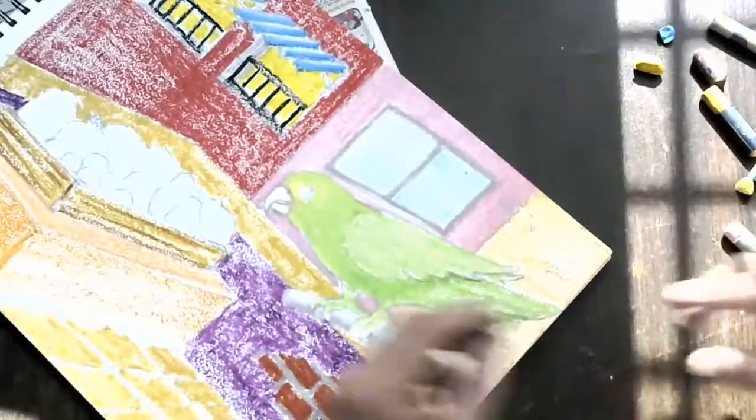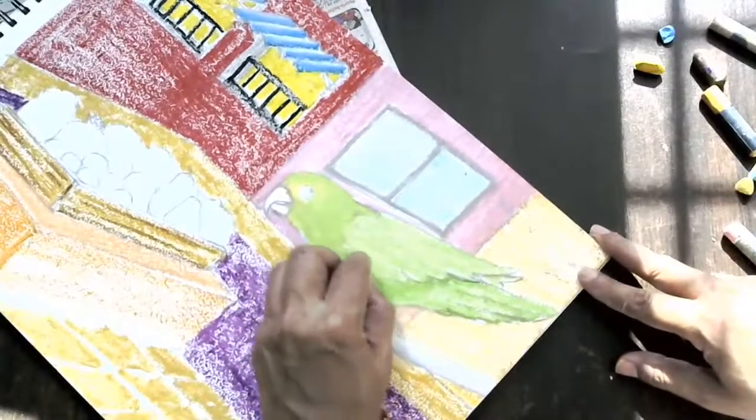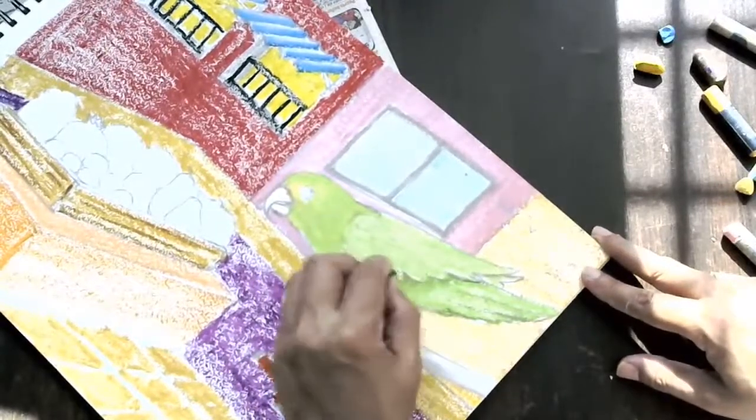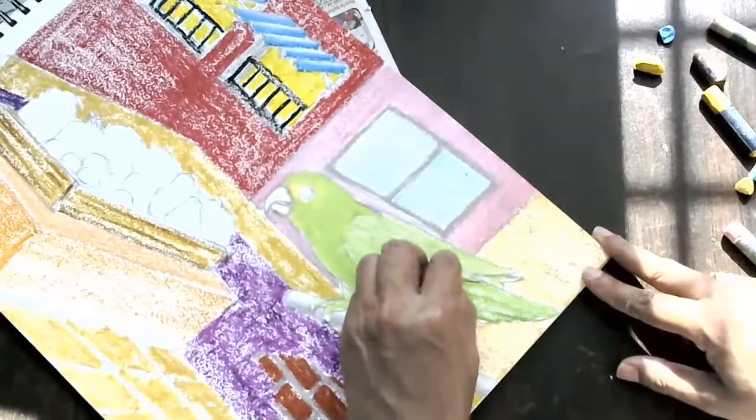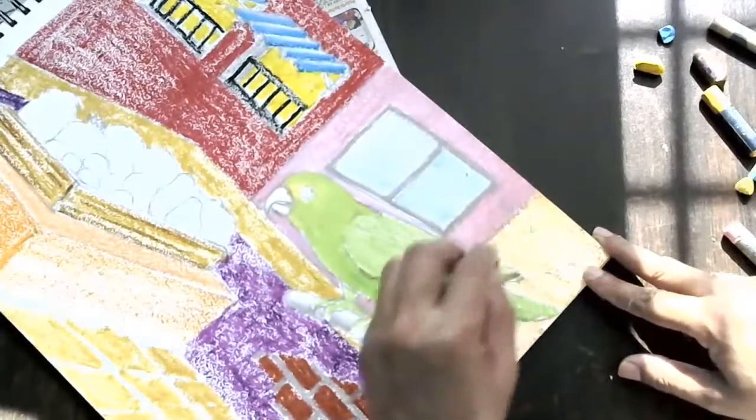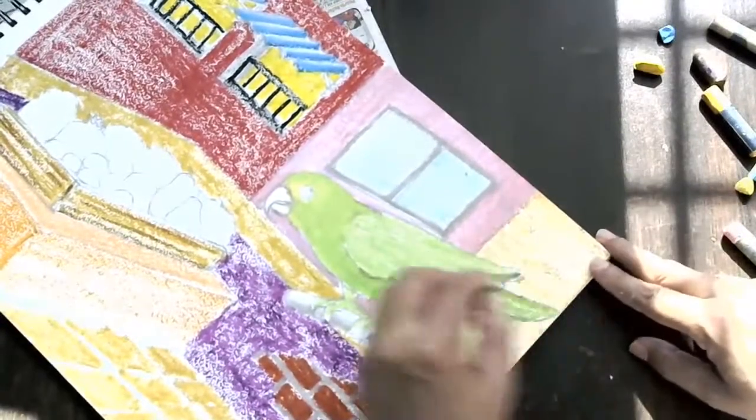Okay, now after that I can take a little sap green, and at the ends I can put the color like this.